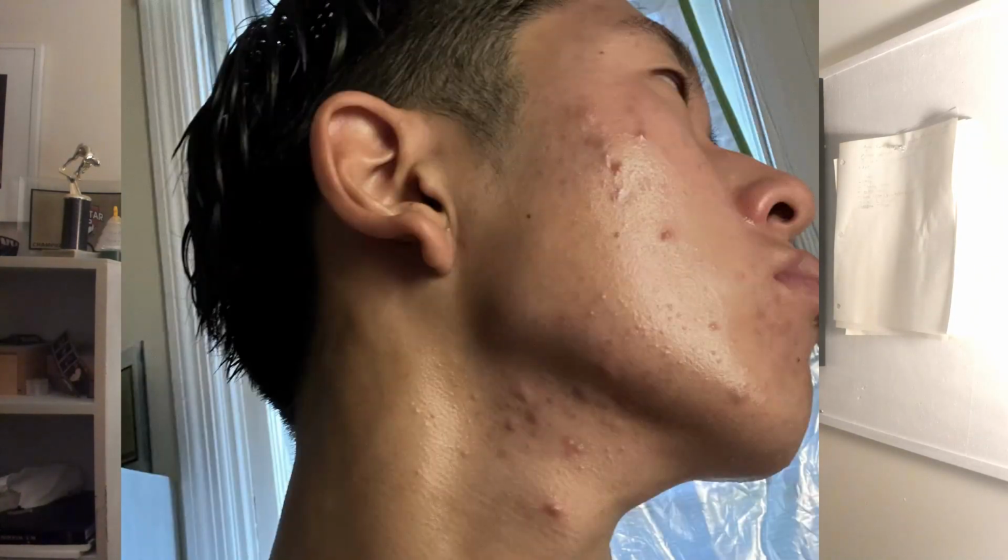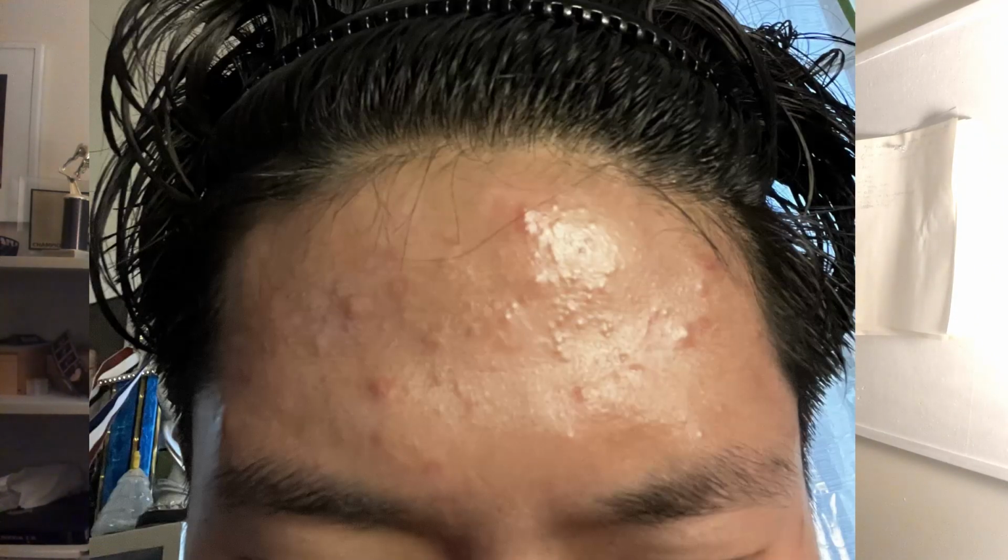Now already a few weeks in, I already started the purging phase. My acne was getting a lot worse already. And this is what is to be expected once you start using a retinoid like tretinoin or differin. There's going to be pimples all over your face. It's going to be expected. Just don't stress, because even though your skin is getting worse, it's for the long term. Your skin is going to be a lot better. After a few months, you'll be good.